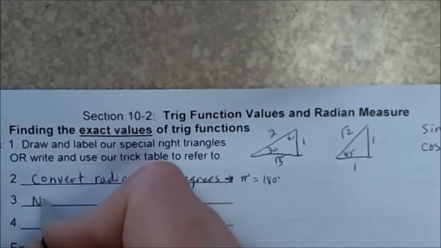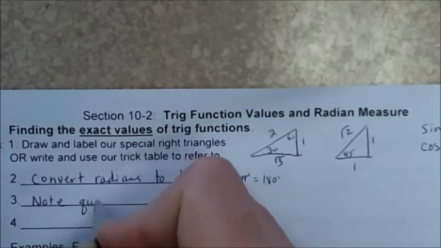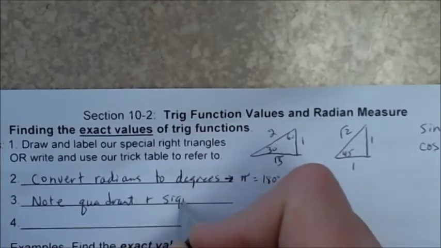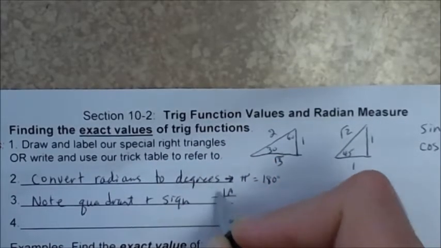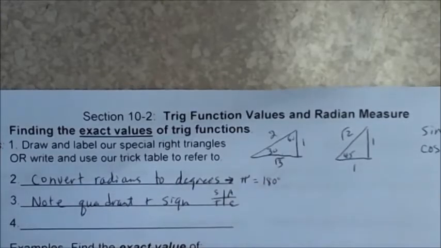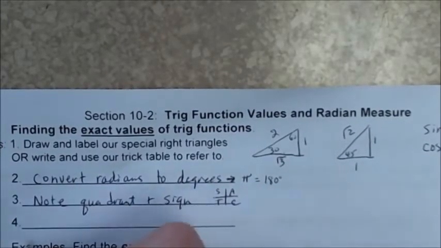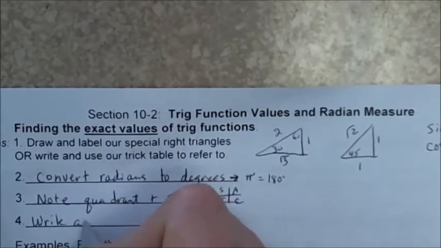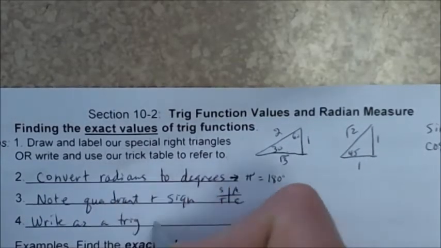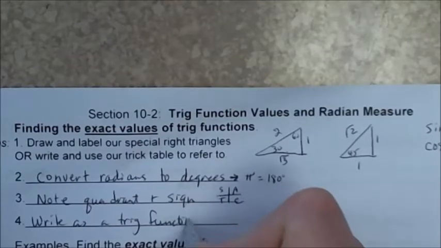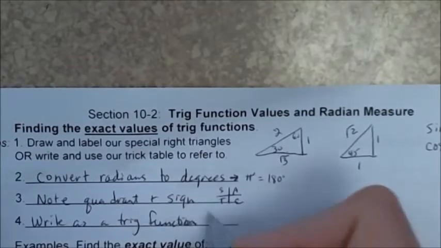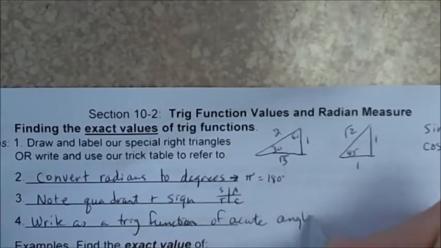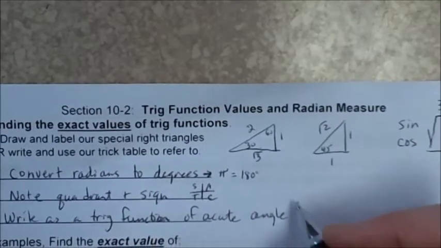The third step is to note the quadrant and the sign from All Students Take Chemistry. And then the last step is we're going to write as a trig function, which is just sine, cosine, or tangent of the acute angle, which is really just our reference angle.